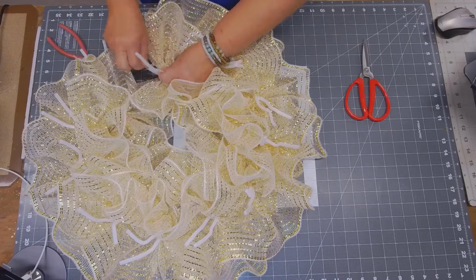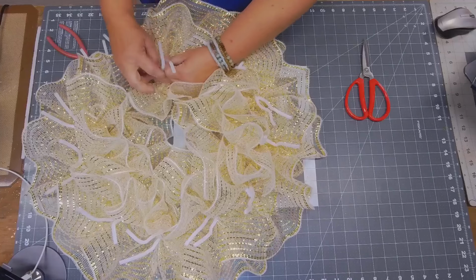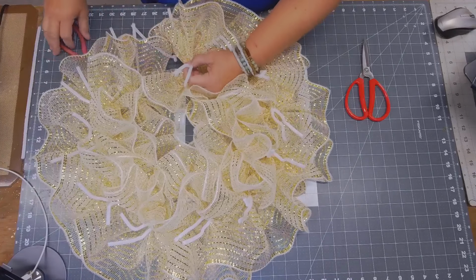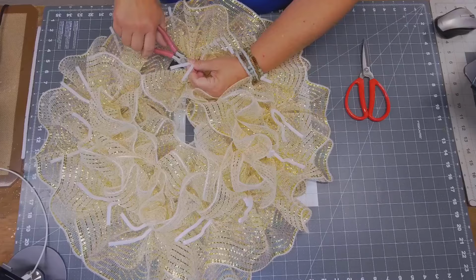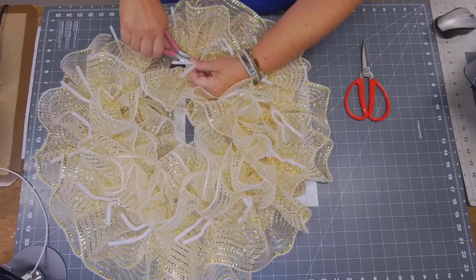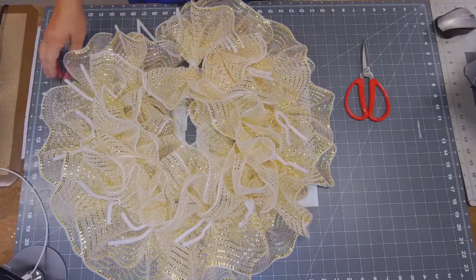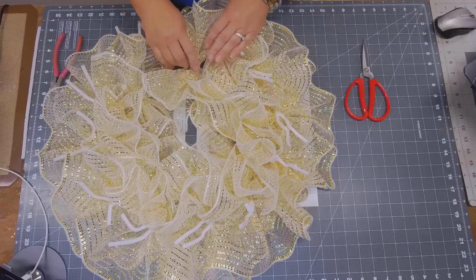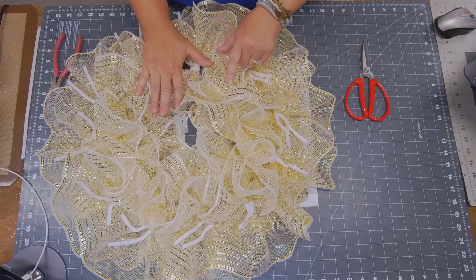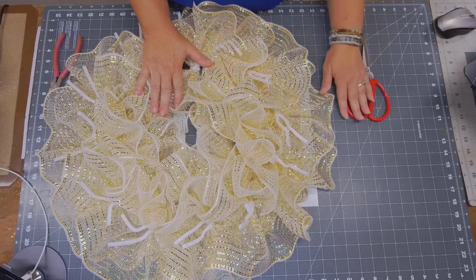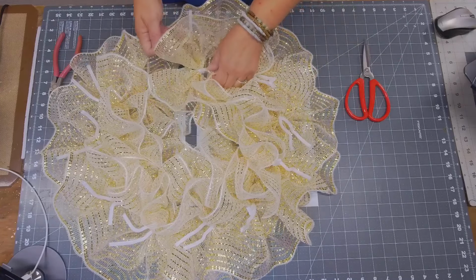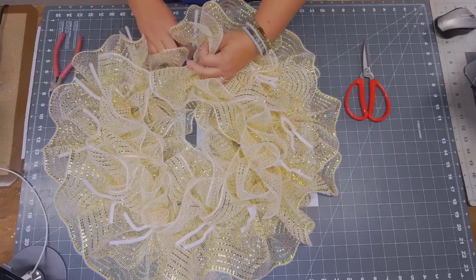And anytime that you want to calculate about how full your wreath will be, you take the size of your Deco mesh, that's 1, and take the size of your frame and add those together. So if I have a 14-inch wire wreath frame and I'm using a 10-inch Deco mesh on it, it should yield approximately 24, 25 inches.